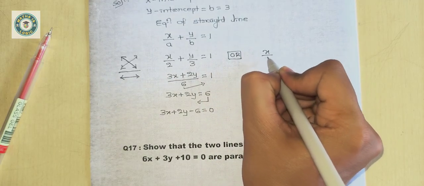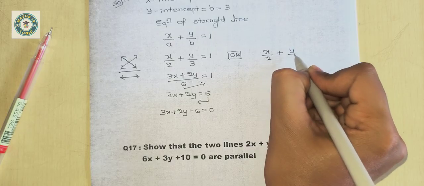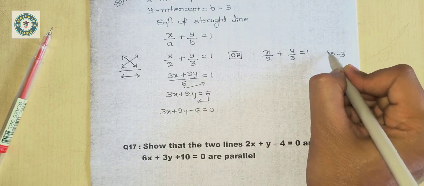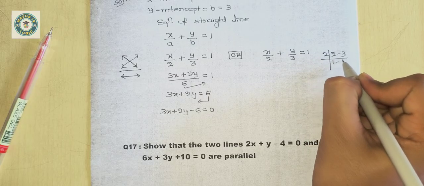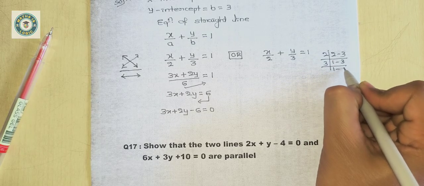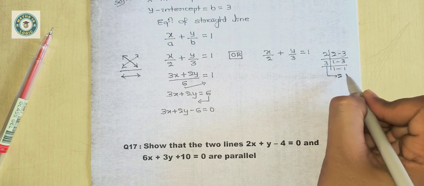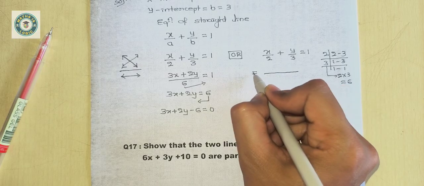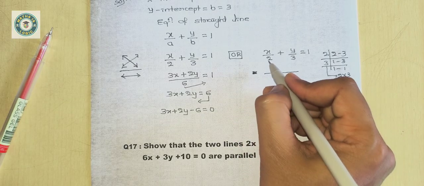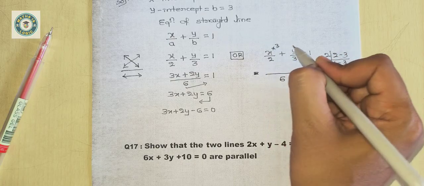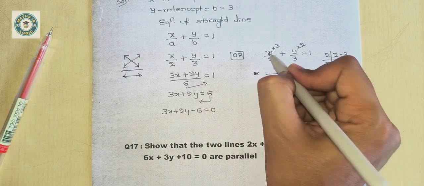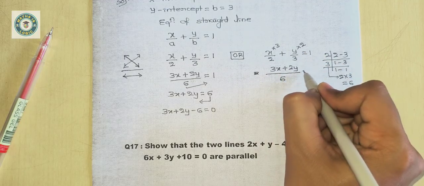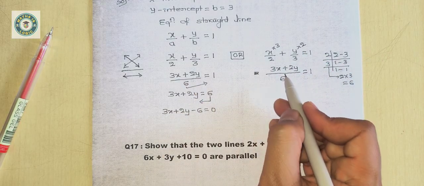So that is x divided by 2 plus y divided by 3 is equals to 1. Denominator 2 and 3. So 2 and 3. Therefore here 2 ones are 2, 3 as it is, 3 ones are 3. Next multiply these two. 2 into 3 is how much here? 6. Therefore LCM is how much here? 6. So 6. Therefore to get this 6 for this 2 we need to multiply by 3 and here multiply by 2. So x into 3 is what here? 3x plus 2 into y is what? 2y is equals to 1. Same value we are getting here.